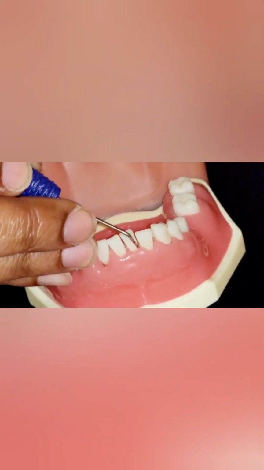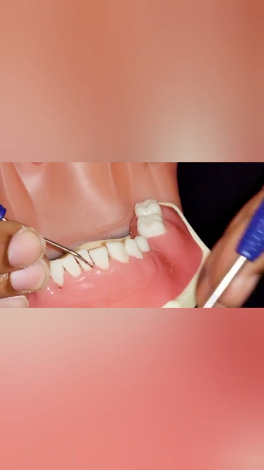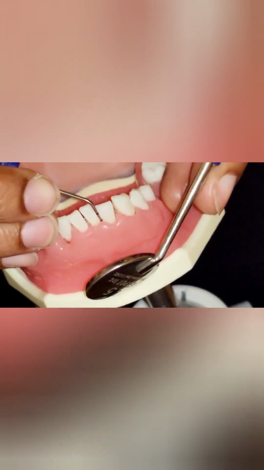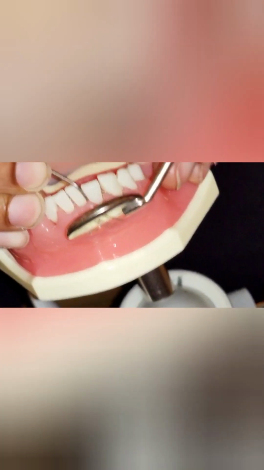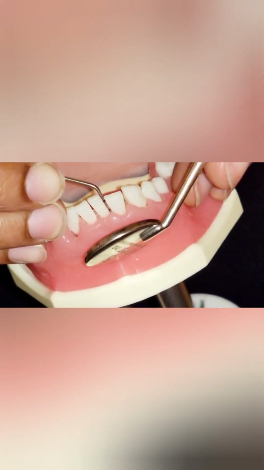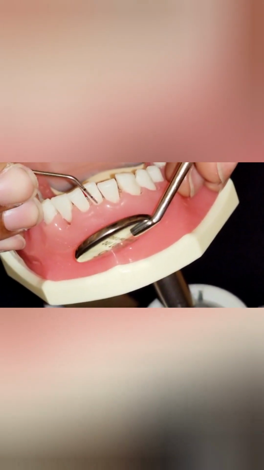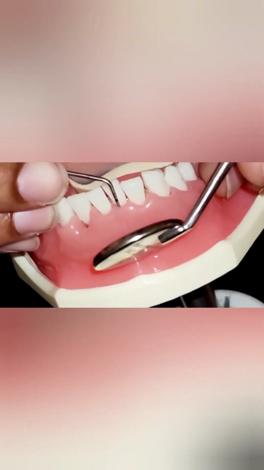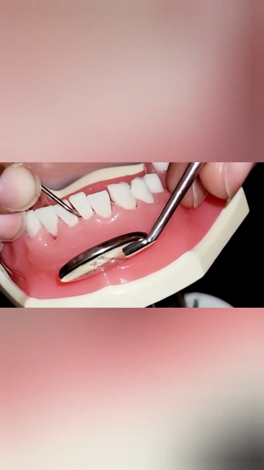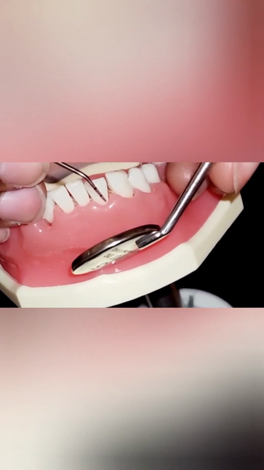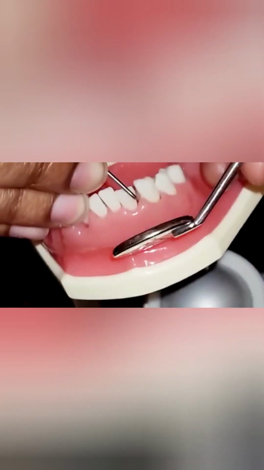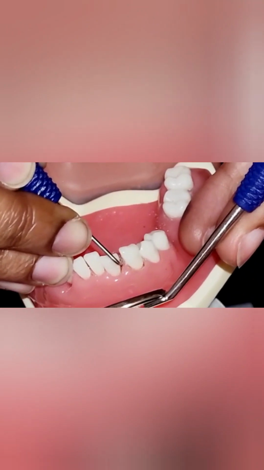And of course, let's use the mirror to get a better idea of what our numbers are. We have a 9. Nine and an 11. We have a 10.